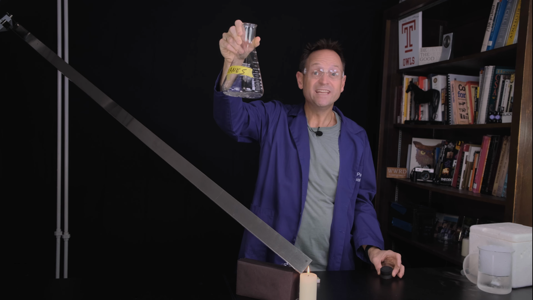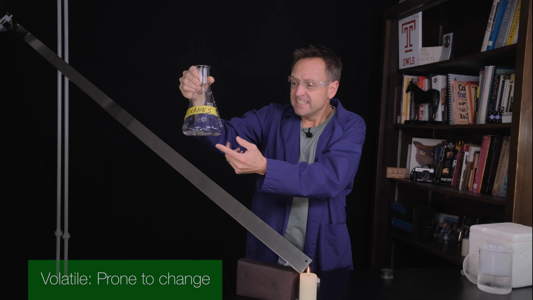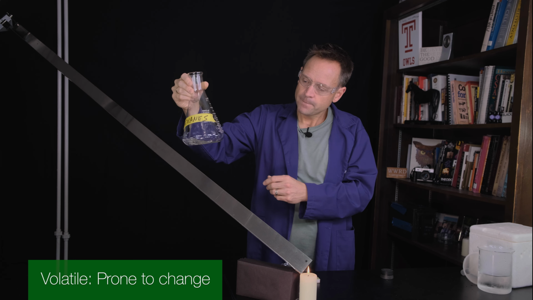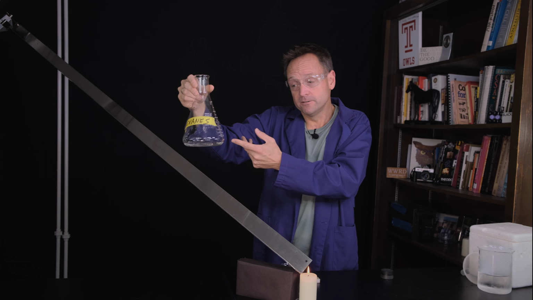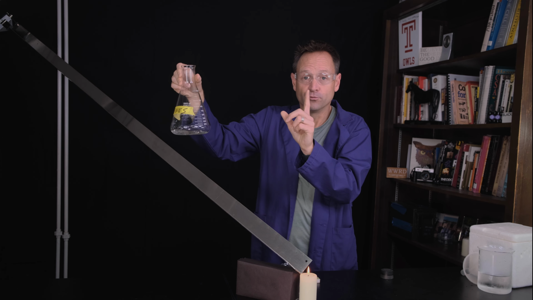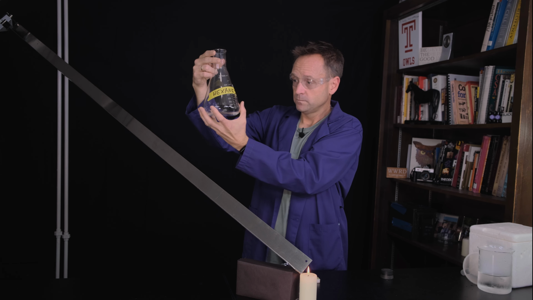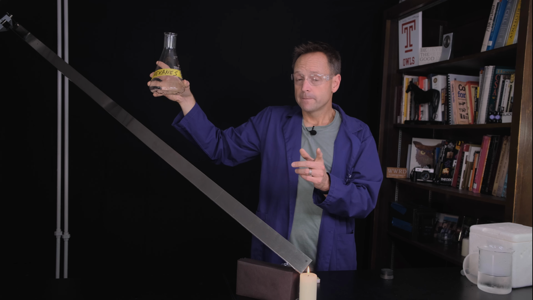we can't see that vapor. How do we even know it's there? It's volatile. Volatile means it's prone to change. It's in its liquid state, but it's really close to becoming a gas state. I can smell this. That's one way that I know it's volatile. I'm going to assume, temporarily, that there's just hexane vapors in here, but we can't see them until you can.